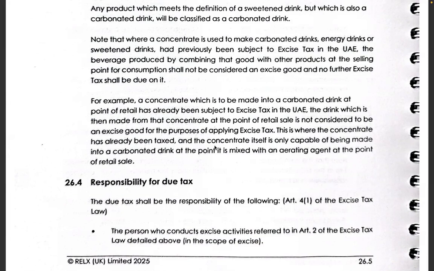This is where the concentrate has already been taxed, and the concentrate itself is only capable of being made into a carbonated drink at the point it is mixed with an aerating agent at the point of retail sale. This is something we see in most of the fast food joints like McDonald's, Burger King, Hardee's, etc., where we go and take a beverage, Pepsi, Sprite, Coke, Mirinda.